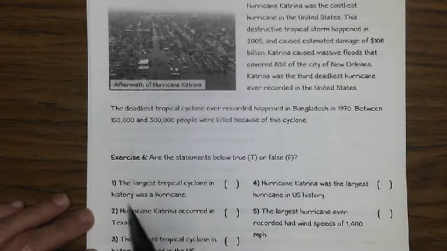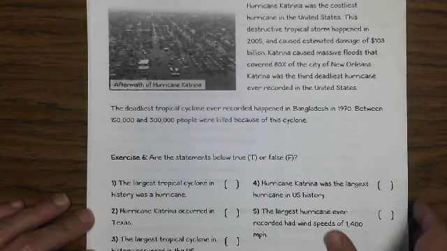So then again, on exercise 6, you're going to do true or false, and that information is mostly from this page that you're going to answer.